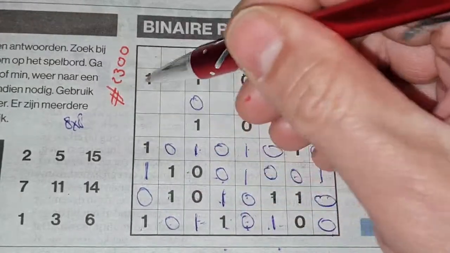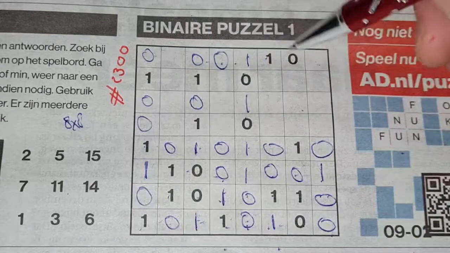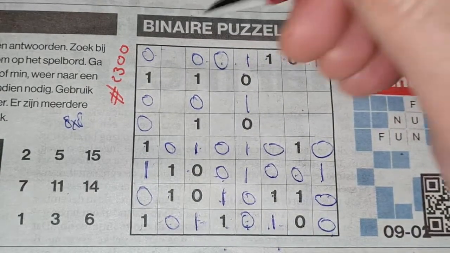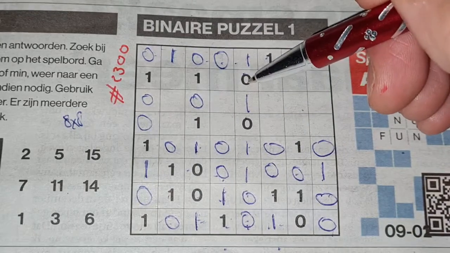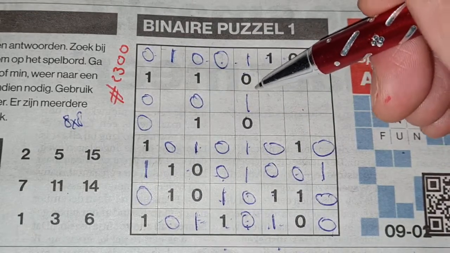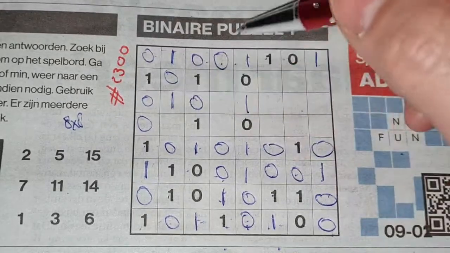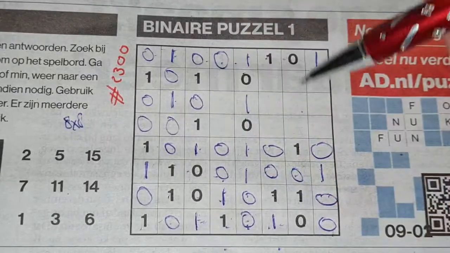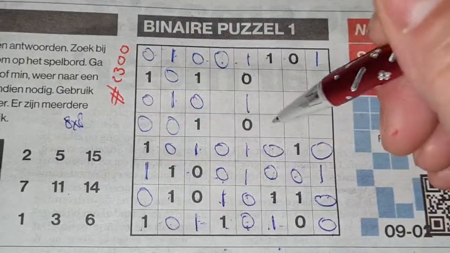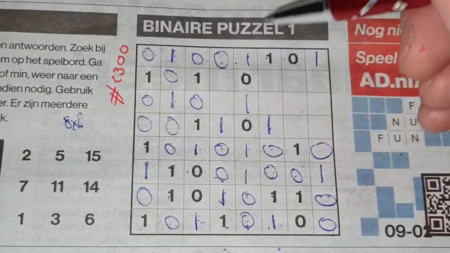We have here 4 ones, so the rest are zeros. We have here 4 zeros, so the rest are ones. Then between 2 ones comes a zero. Between 2 zeros comes a 1. We have here 4 ones, so the rest are zeros. Double zero here, 1 there, 1. Double zero here, 1 there, 1.